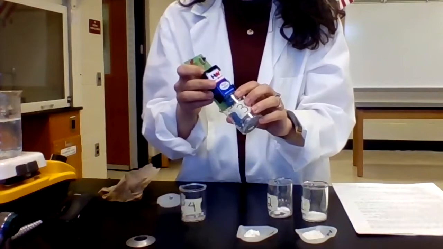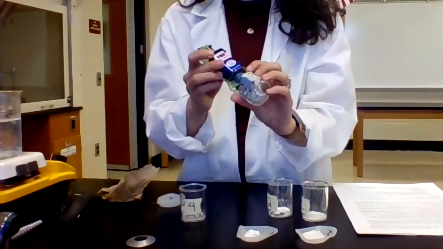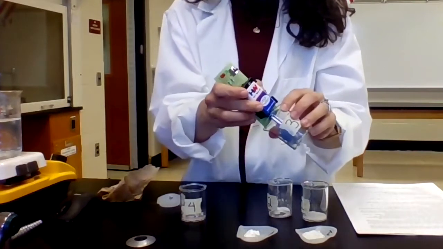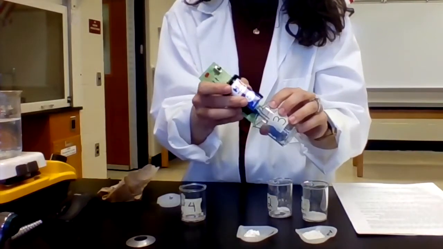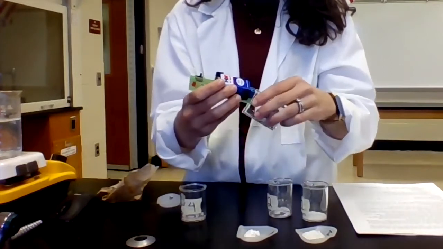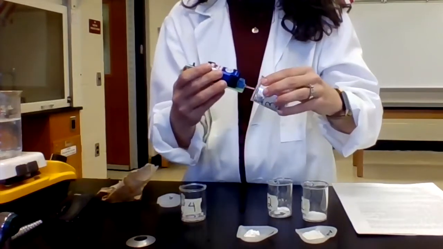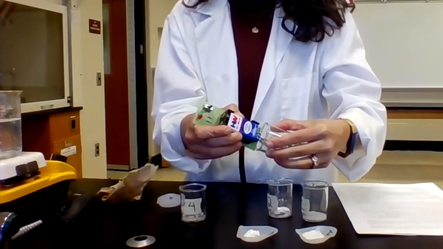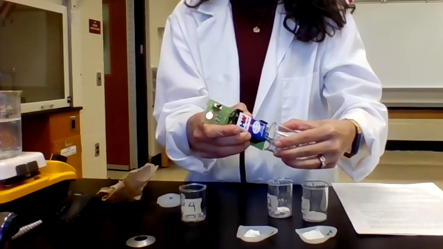Now this I can get to touch, because the pieces are a bit bigger. So what you should see, if I can get good contact here. There we go. You see it's lighting up now, right?